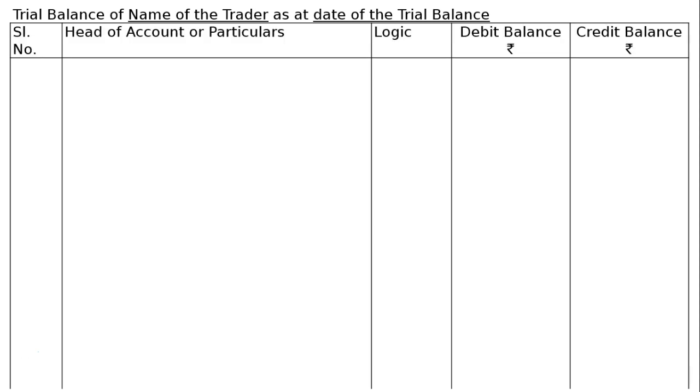First one will be serial number, second one head of account or particulars, third one is logic behind this. I am explaining the logic, otherwise this column will not be practically there in the exam. Debit balance, credit balance with the rupee symbols will be there.